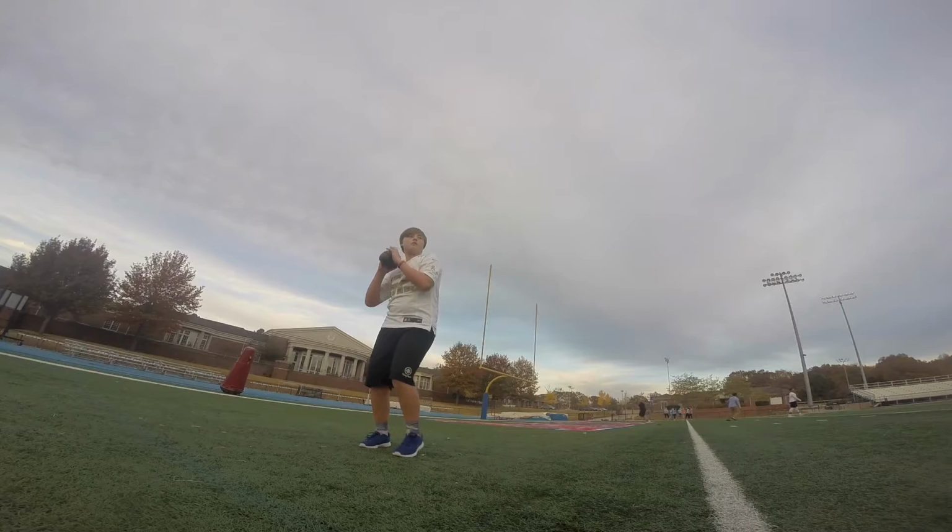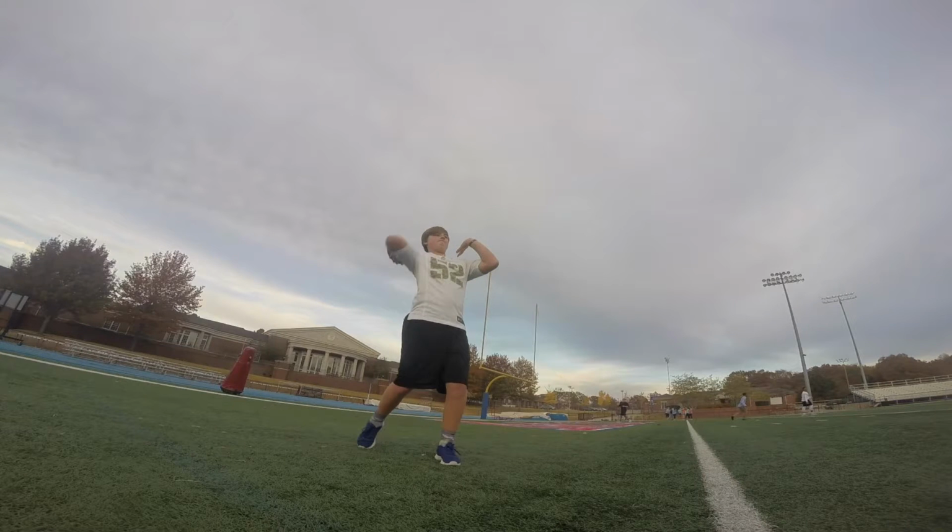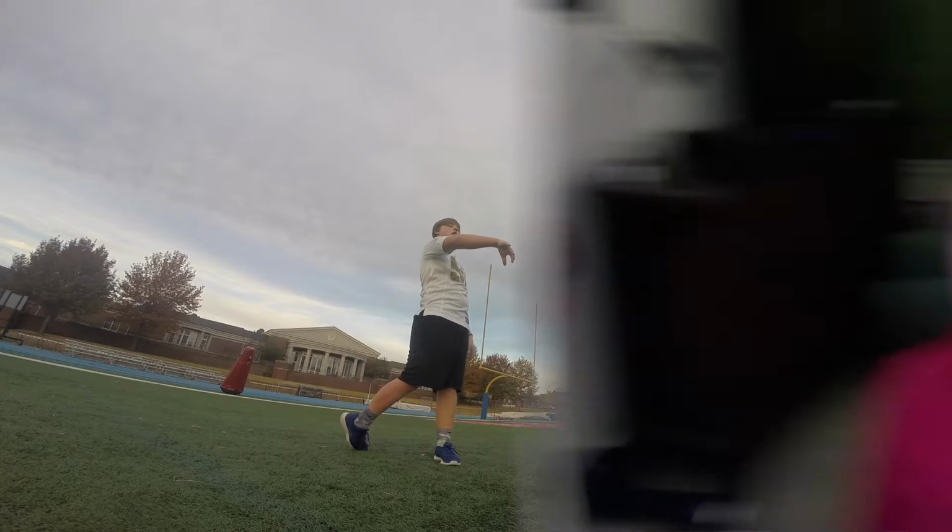Football also has potential and kinetic energy. It's got potential energy when you pull the ball back, you're about to throw it, and as soon as you let go of it, it turns into kinetic energy. All the potential energy that you saved up will be released and turned into kinetic energy.